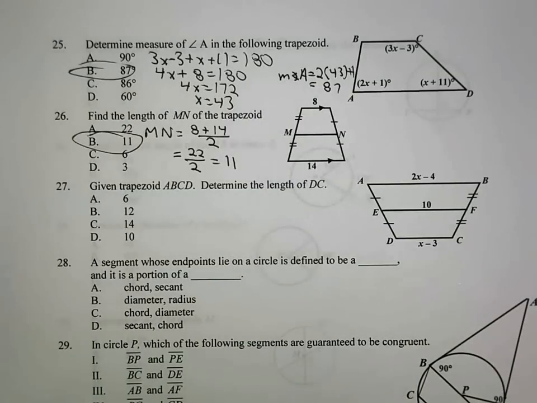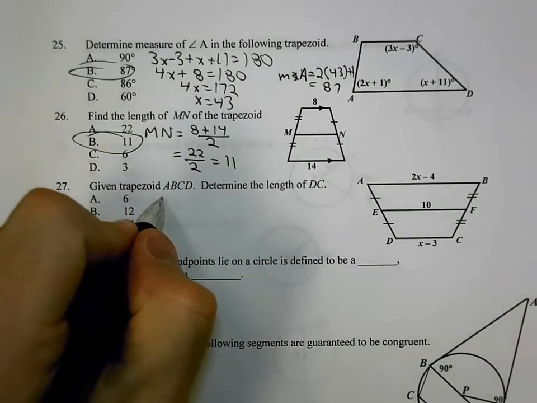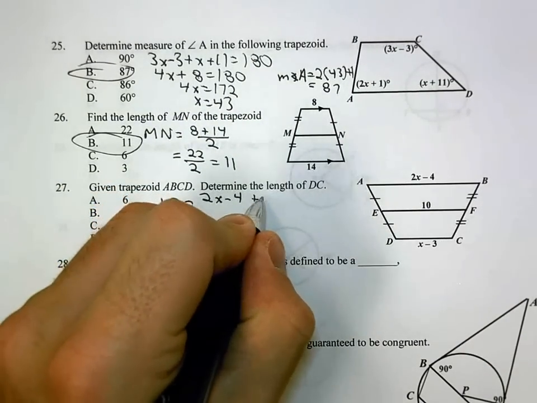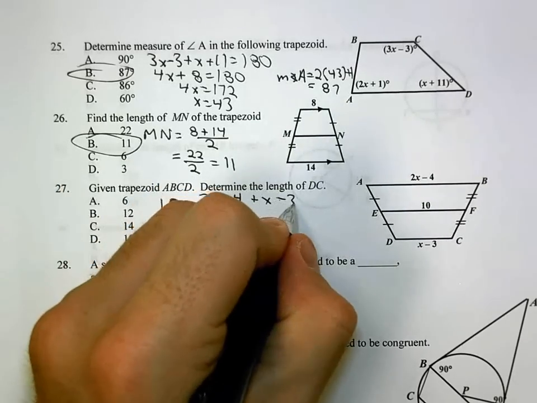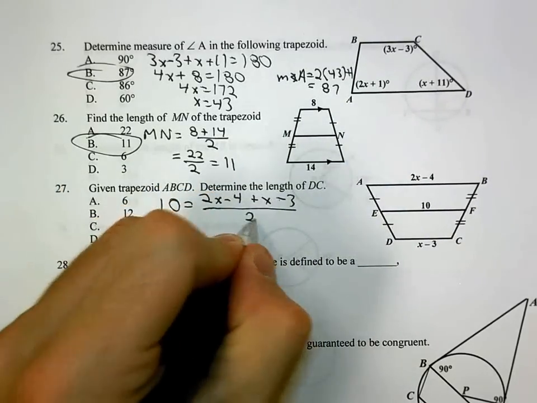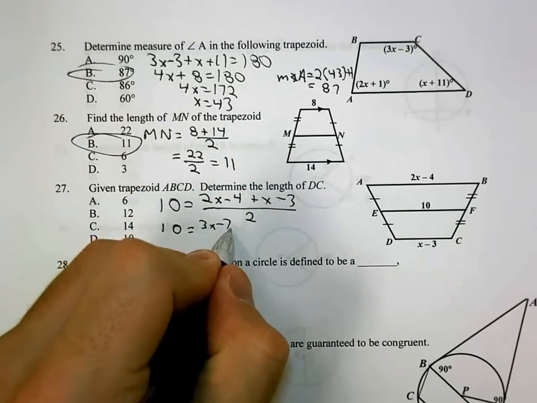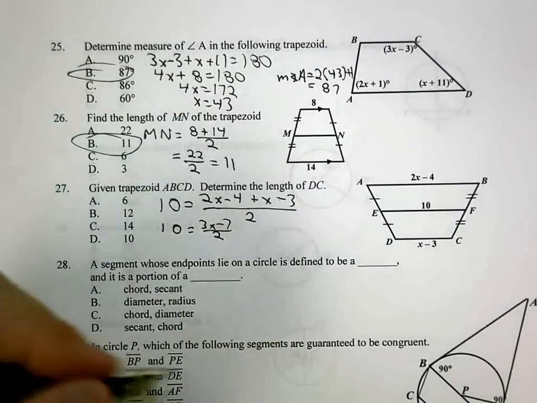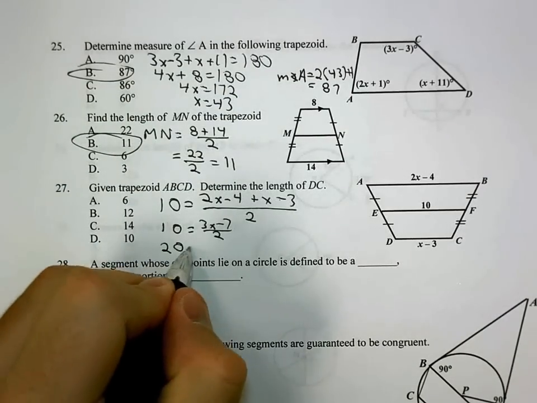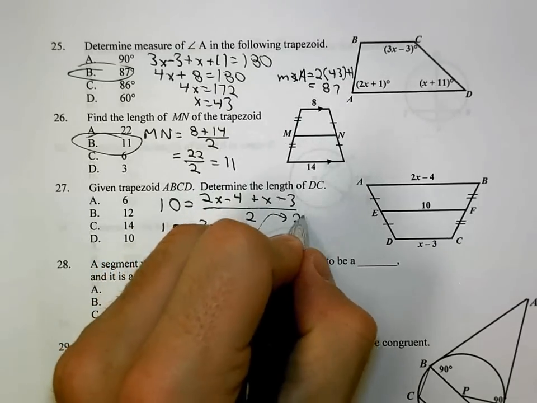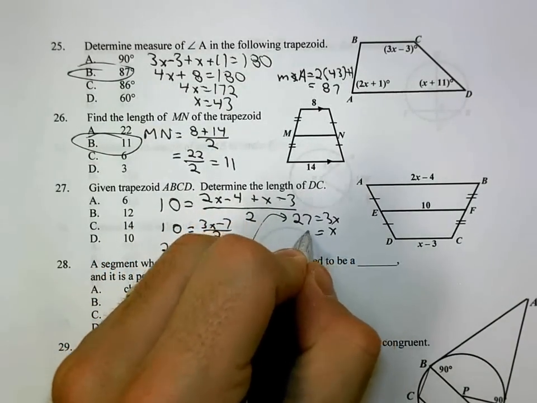27 works the same way. It's still a midsegment. So 10, the midsegment, is equal to the average of the bases. 2x minus 4 plus x minus 3 divided by 2. We get 10 equals 3x minus 7 over 2. And then I multiply the 2 over, and I get 20 equals 3x minus 7. Let's go up here. 27 equals 3x, so x turns out to be 9.